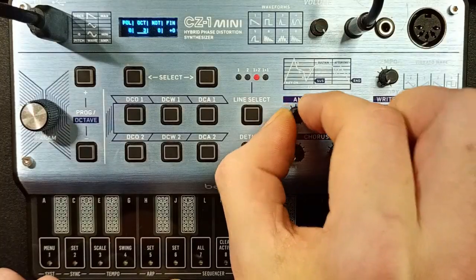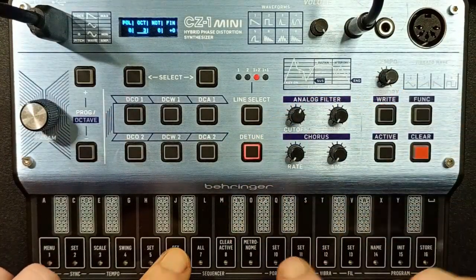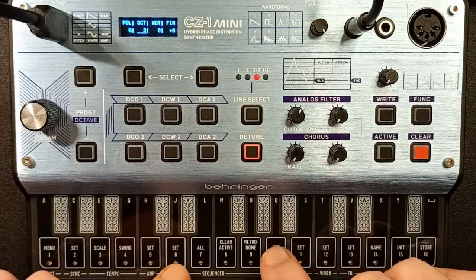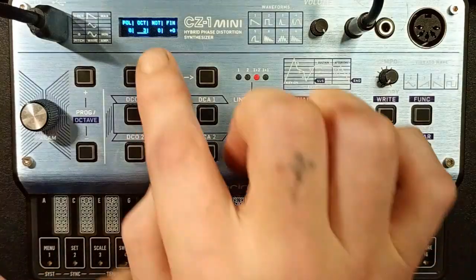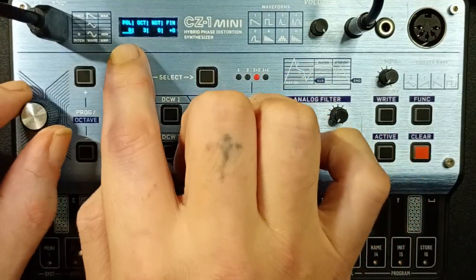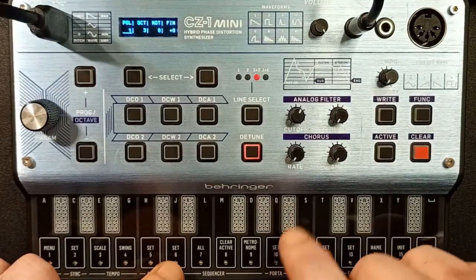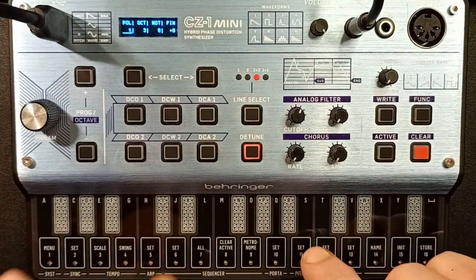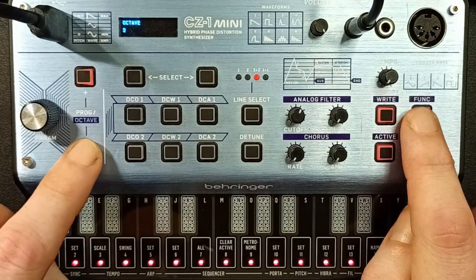Let's bring in a little filter, take a little sharpness out of it. And let's switch our octaves. So if we go polarity, this is going to be 3 octaves above. So we don't hear anything because it's too high. So let's bring our octaves down.